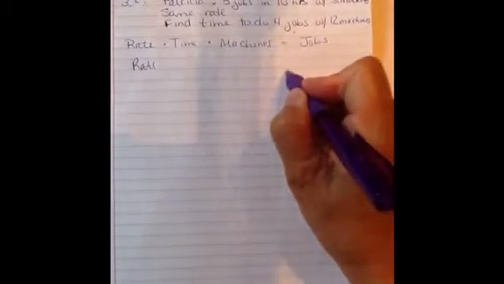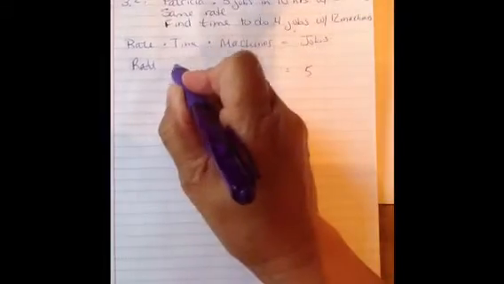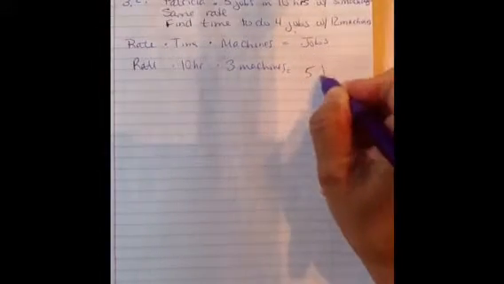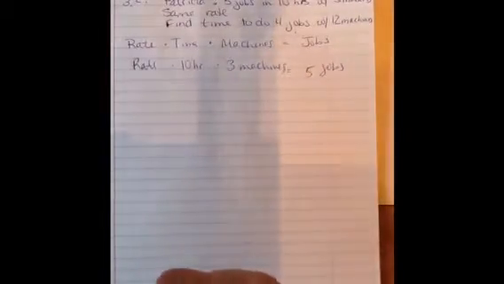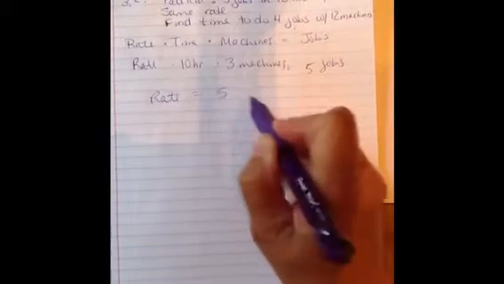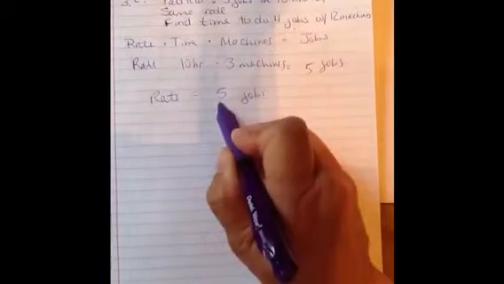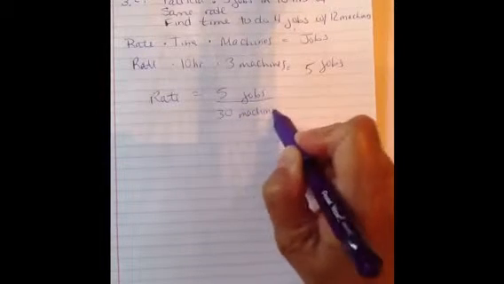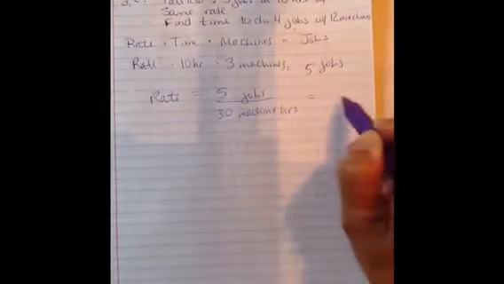So she did 5 jobs in 10 hours with 3 machines. So if I'm going to solve for rate, then I'm going to have her rate be 5 jobs divided by 30 machine hours, or 1 job in 6 machine hours. So that is her rate.